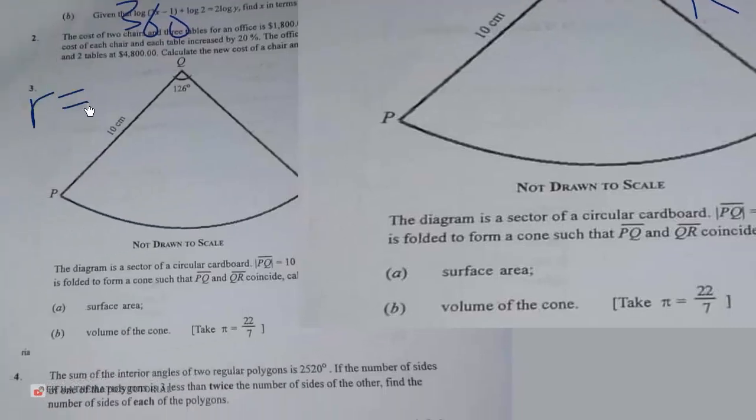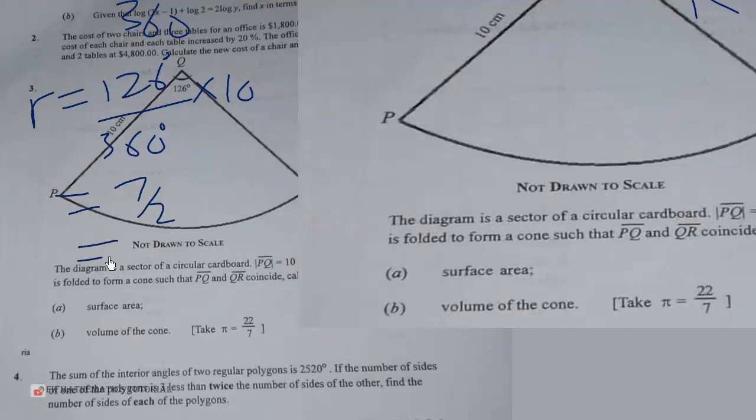So the base radius of the cone will be 126 degrees over 360 degrees times 10. And this is equal to 7 over 2, which is equal to 3.5 centimeters.